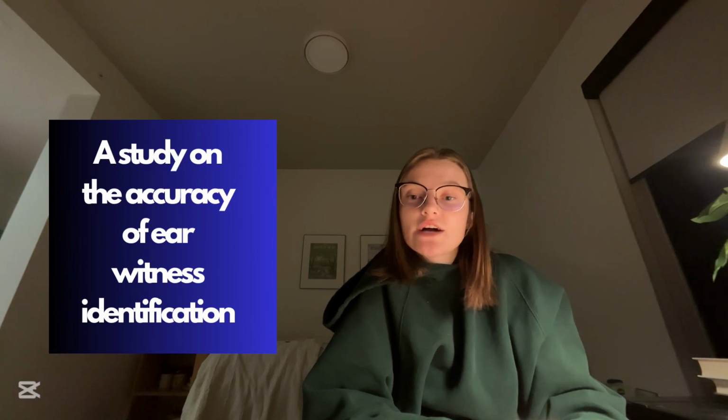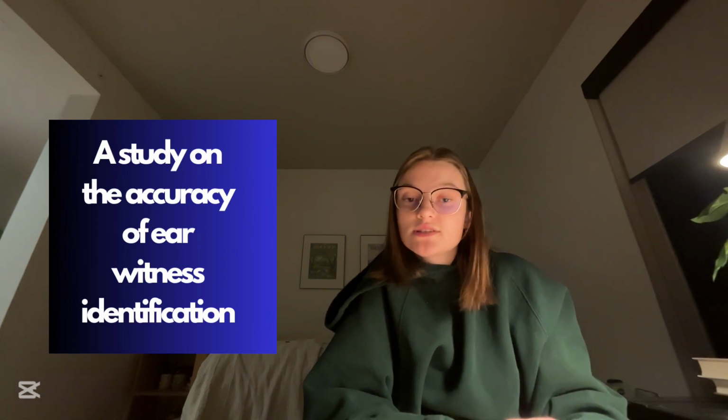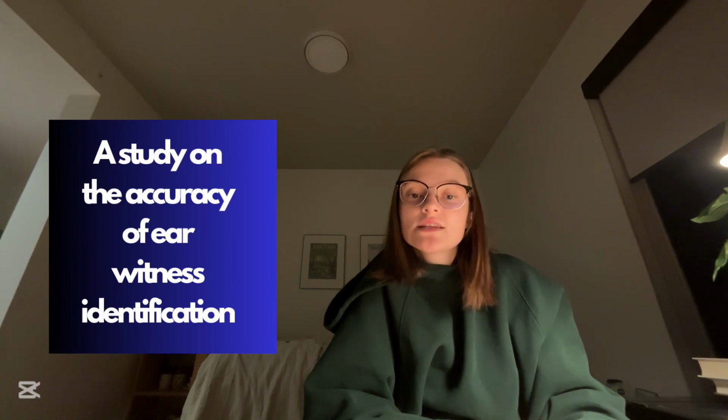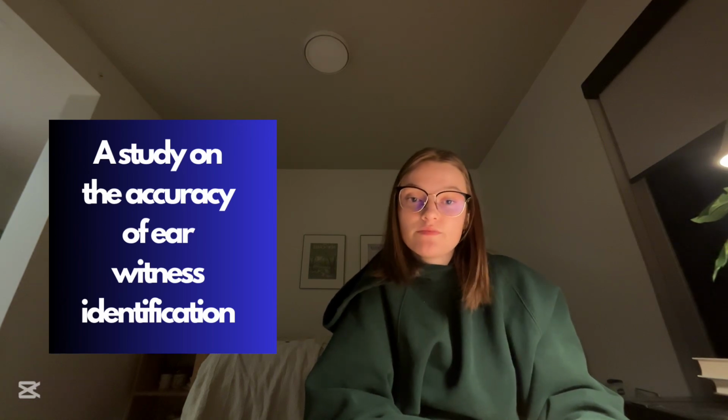The first question asked, to what extent did you consider responding that the perpetrator was not present or responding no to each voice? The second question asked, before completing the voice lineup, you were warned that the perpetrator may or may not be present. To what extent did this warning influence your decision?